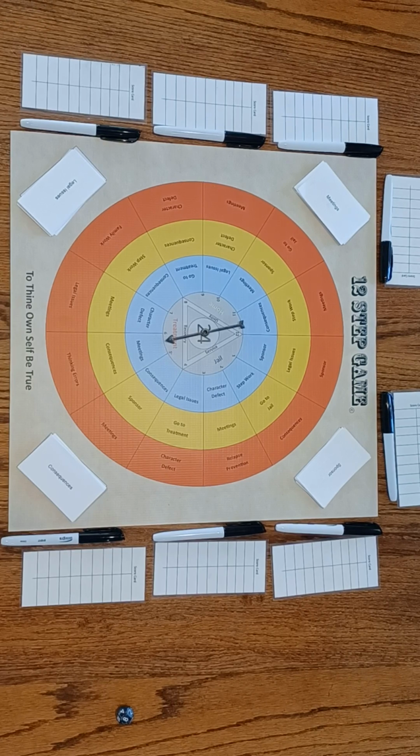The board game can be played with recovering friends around a table. 2 to 8 people can play this game at a time, and the game can last 1 to 2 hours. It can also be used for a sponsor to play with their sponsees who they are mentoring as a sharing tool. The game can be used at 12-step meetings, breaking into squads up to 8.